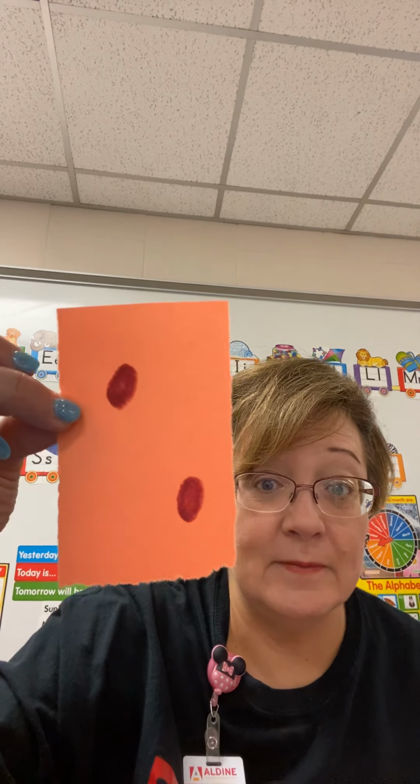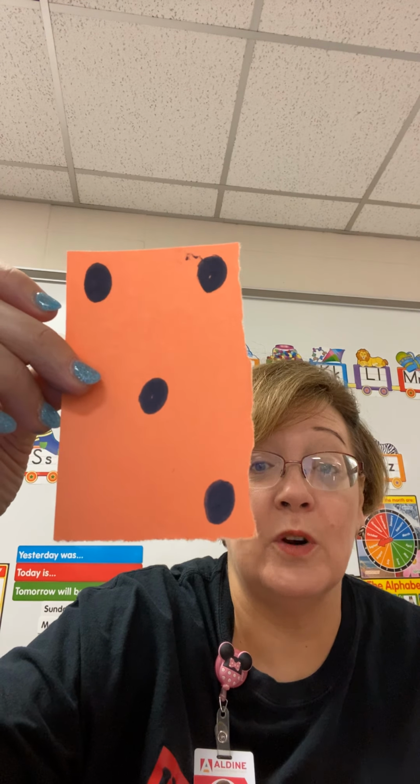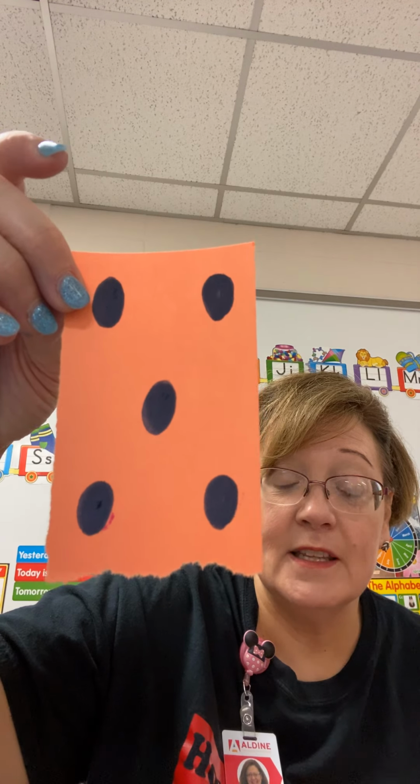Did you get that one? That was 2. Okay, what about this one? It's 2 also. I'm trying to trick you. Yes. It doesn't matter where the dots are. It is the same number. Yeah. So what about this one? It's kind of tricky. It's 4. Now, what about this? That's 5. Yeah, the 1 in each corner and then the 1 in the middle, that's 5.